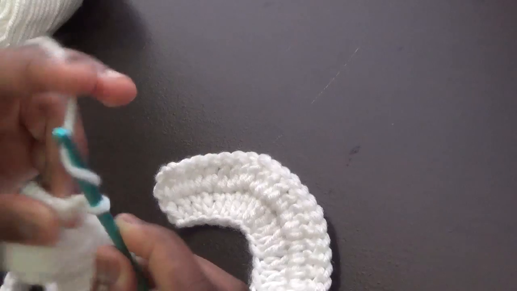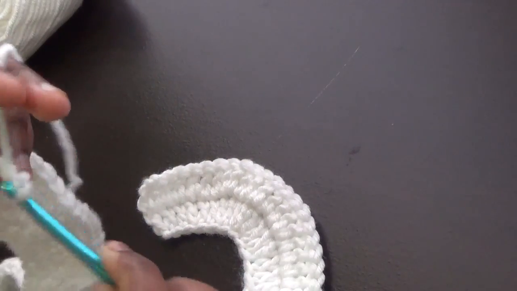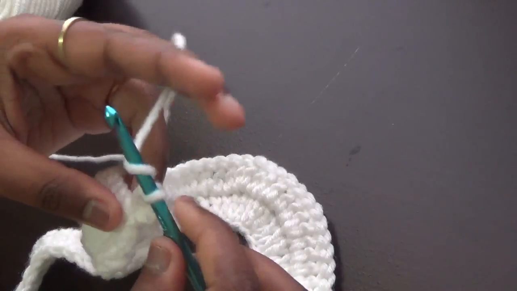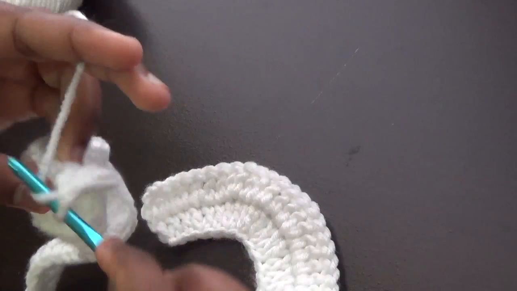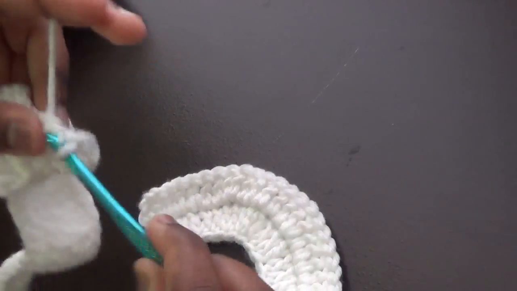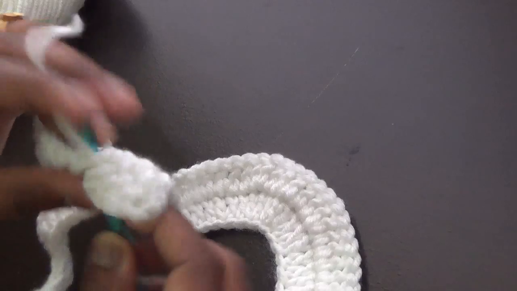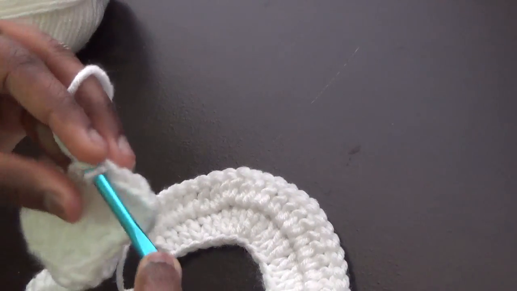So chain 3, this will be our first double crochet in the same stitch. Okay, so do 1 double crochet in next 8 stitches. Okay, so we can do the increase in the 9th stitch, right?